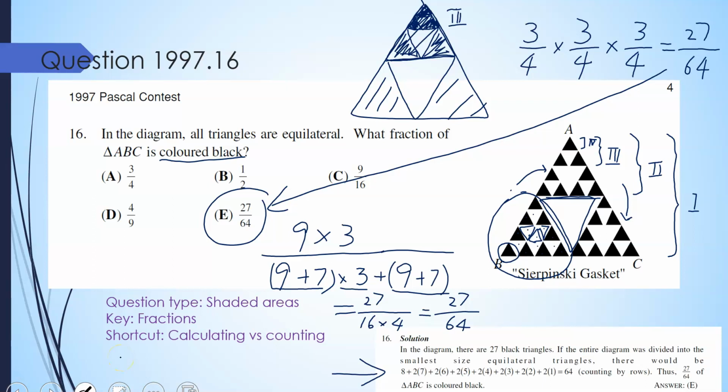Okay, from this question we learn how to probe the question first before we jump right into answering the question. And also, do not count when you can calculate. That can save you tons of time, which are crucial in taking Pascal math contest.